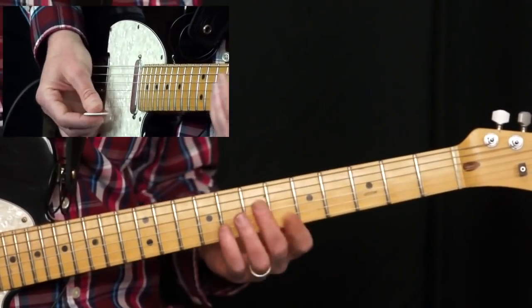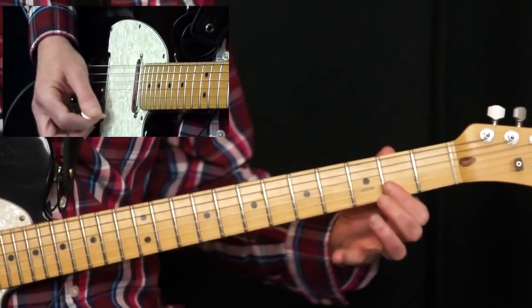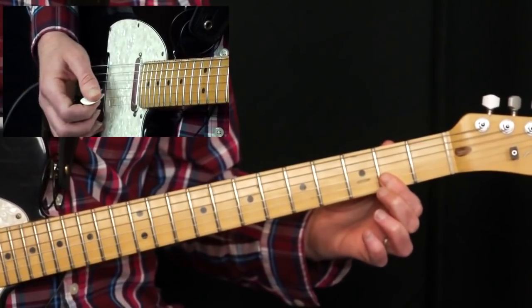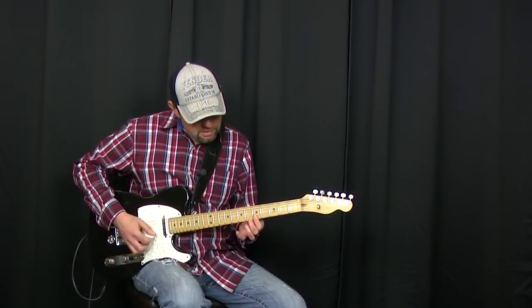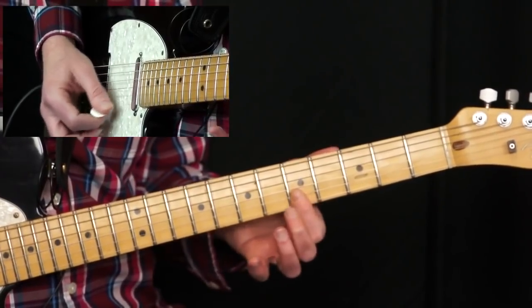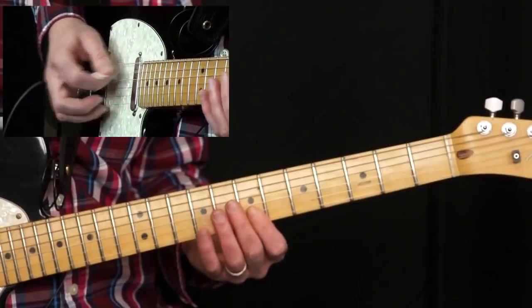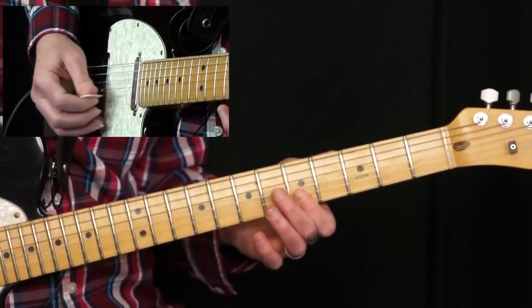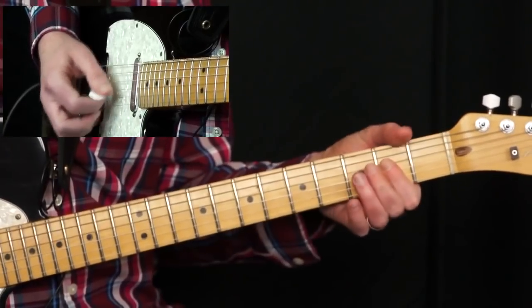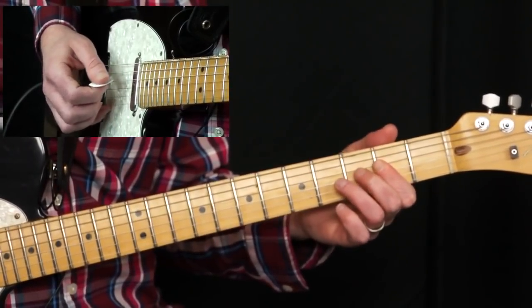All right, now let's work on the 1st and 2nd string. Right here, 2nd fret, 1st and 2nd string. Ascending.